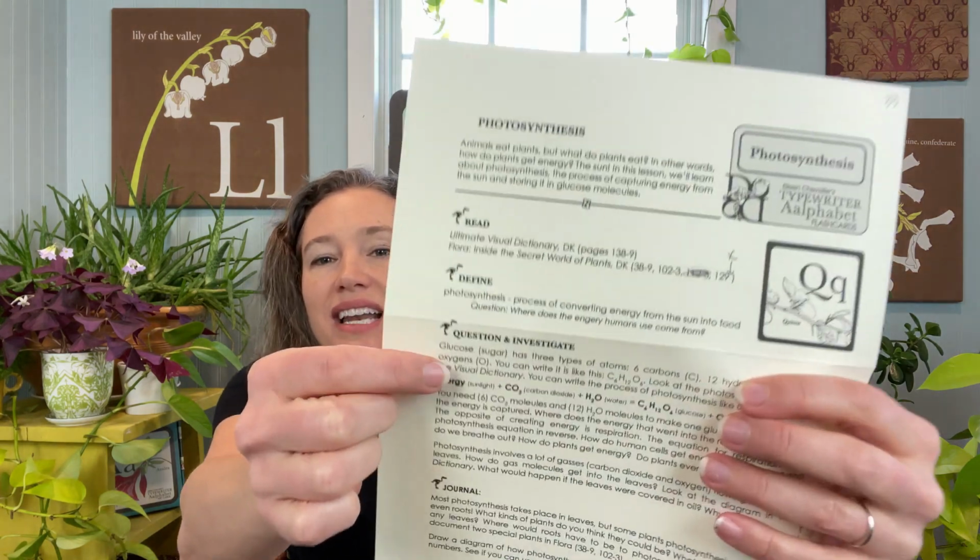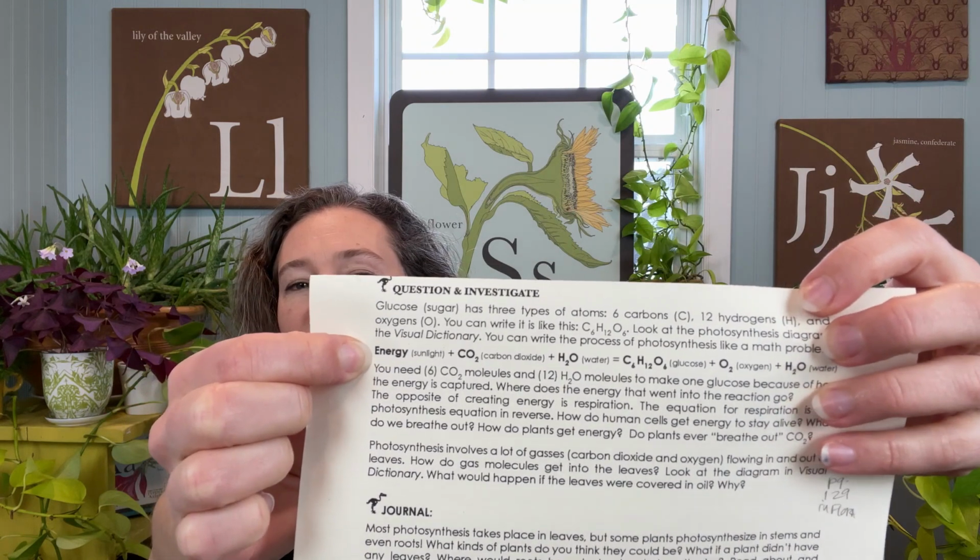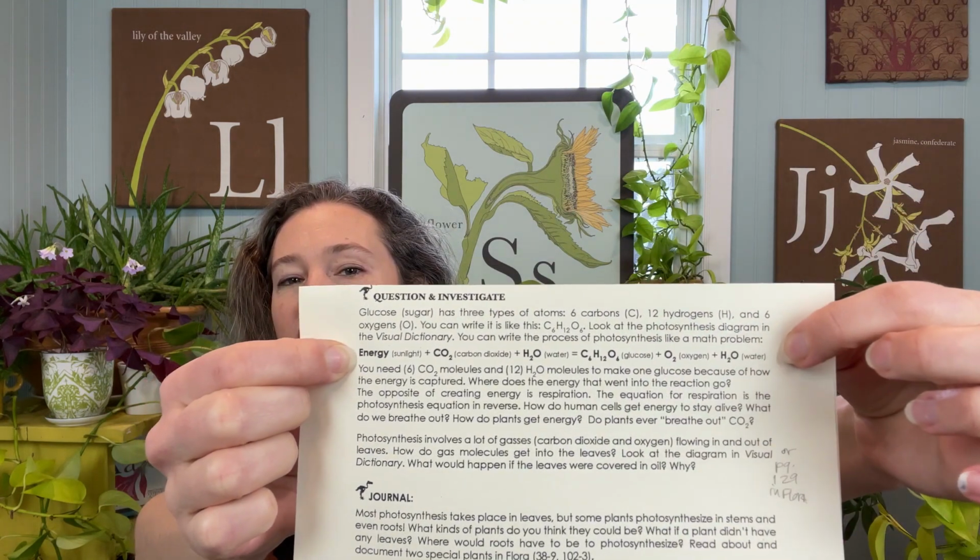Where does the energy that went into the reaction go? Right? So we said that there was energy on this side of the equation, right? So energy is over here. Where is the energy over on the other side? Because it's like math, right? You know that if there's an equal sign, everything on one side of the equation has to equal everything on the other side of the equation. So what happened to the energy?